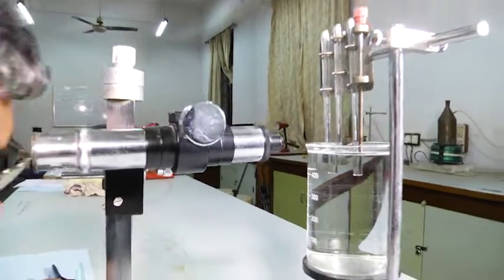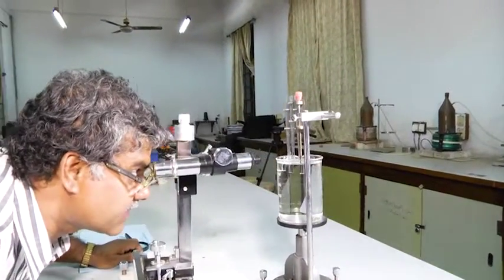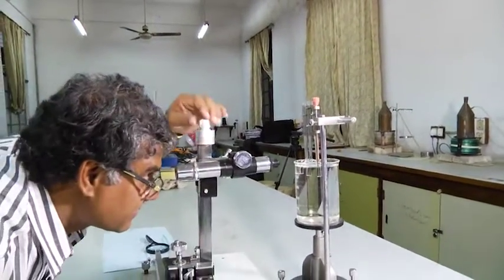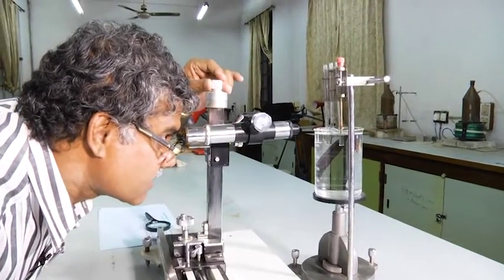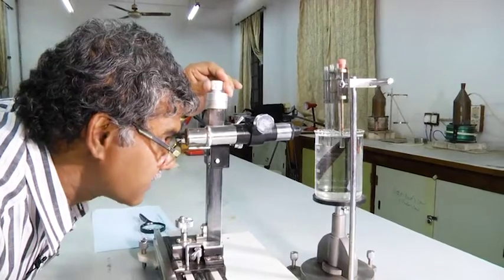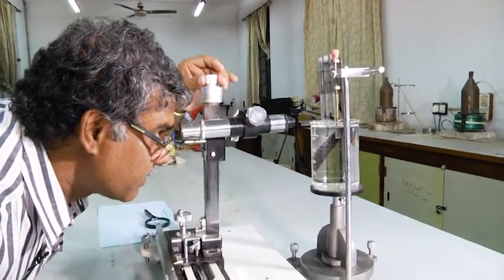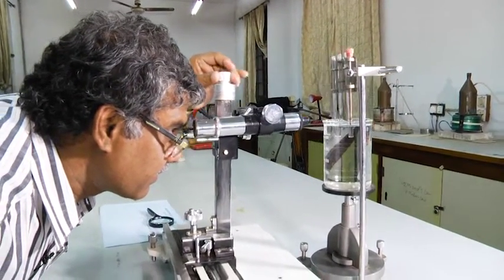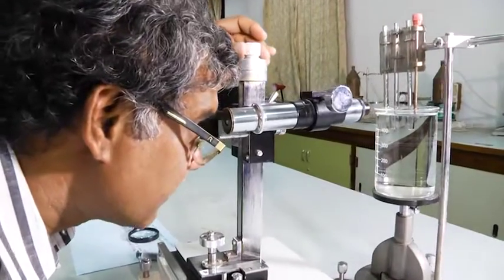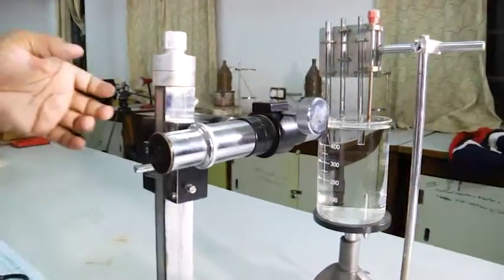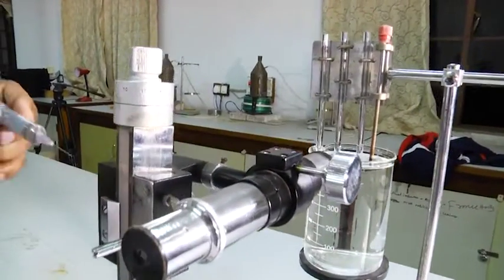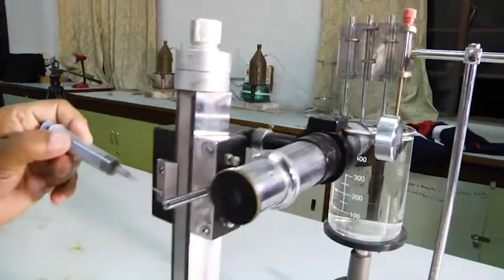Through the microscope, it is nicely focused and the cross wire coincides with the upper surface of the concave edge of the liquid column. So, now we will take the reading the same way, as I showed.